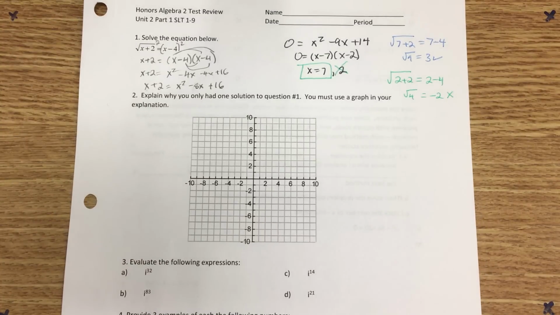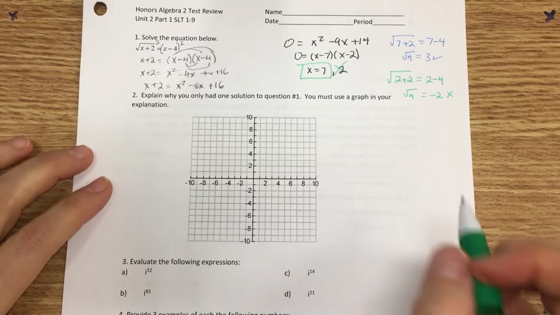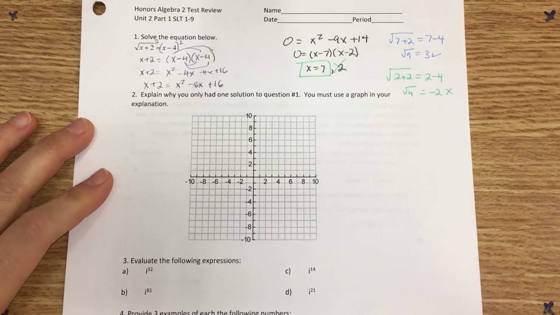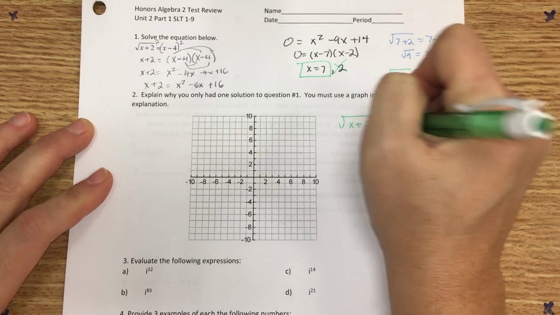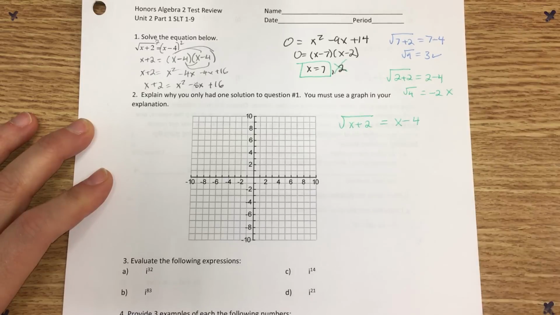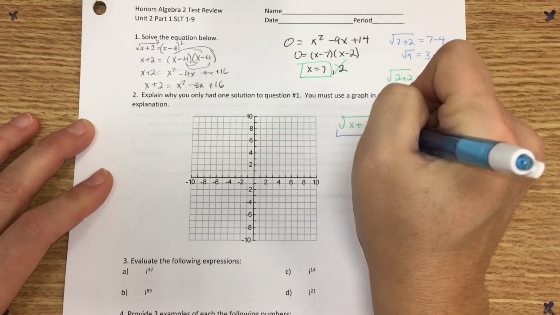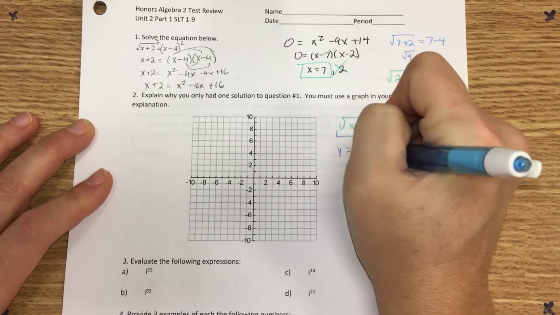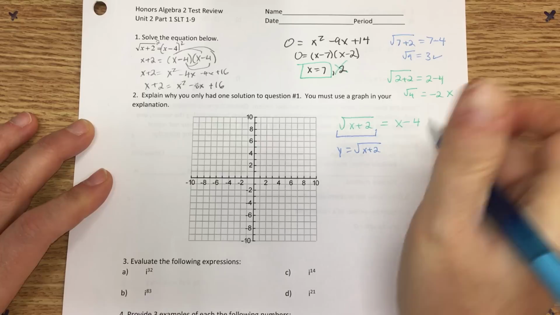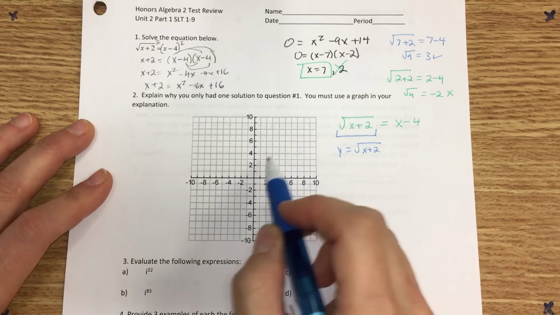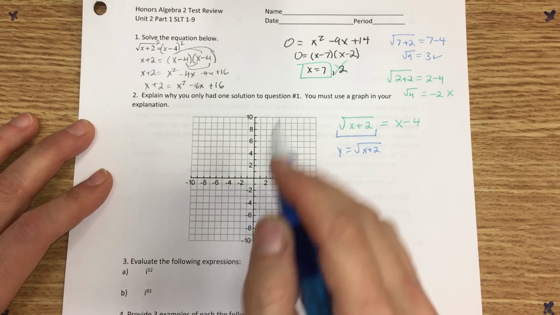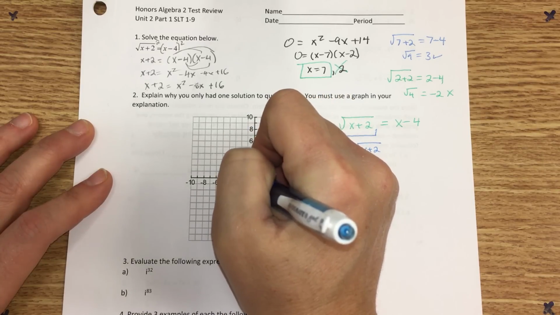Moving right along. Explain why you had only one solution to question number 1. You must use a graph in your explanation. So my original equation was the square root of x plus 2 equals x minus 4. So what I'm going to do is graph the square root of x plus 2. So y equals. Immediately I know that that moves left 2. So my regular square root is here. I'm going to move it left 2.